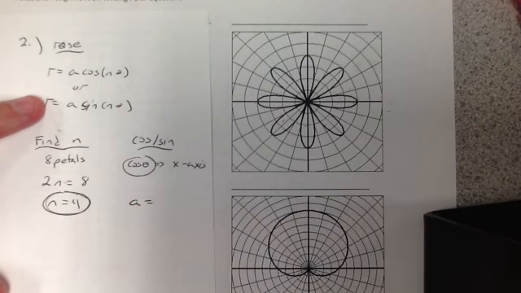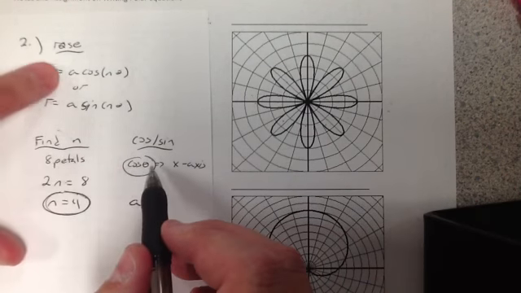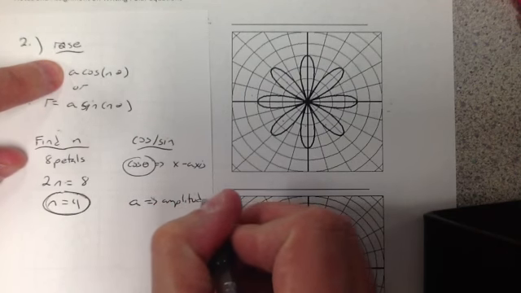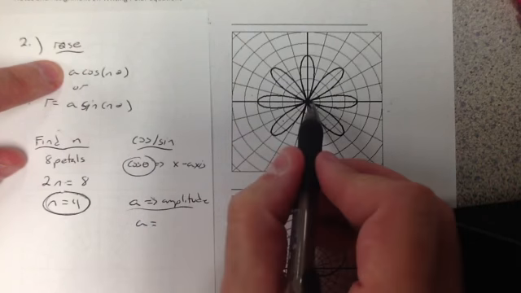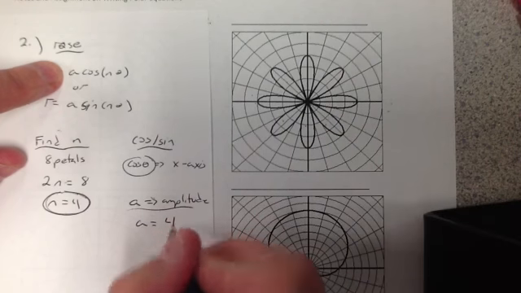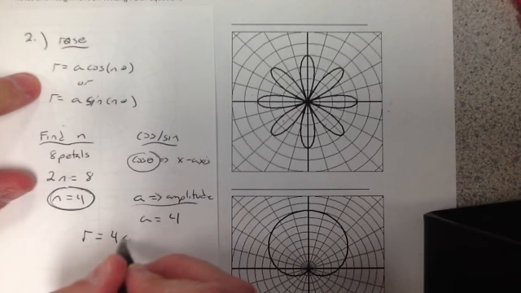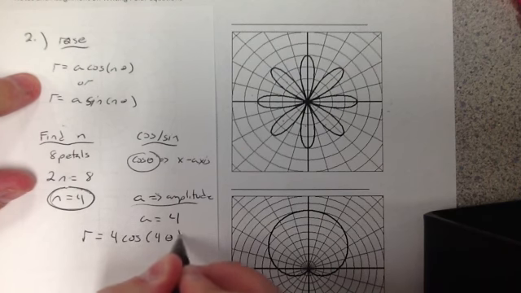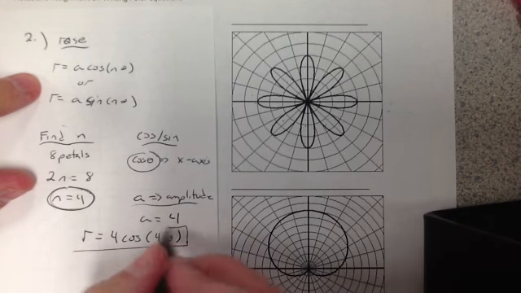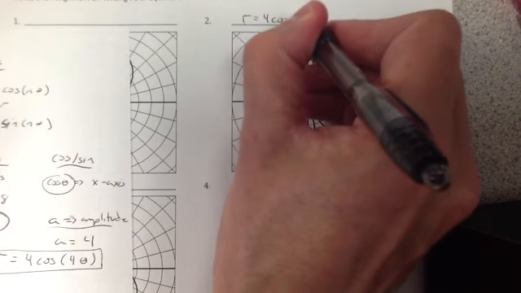A. Now, A is pretty easy to get. What's the furthest we travel out? Remember, the biggest cosine could be is 1. This is my amplitude. Remember, A is the amplitude. Normally the amplitude is 1, but how far out do I go the furthest? 1, 2, 3, 4. So A is 4. So my equation for number 2 is r equals 4 cosine 4 theta. And there's our answer. R equals 4 cosine 4 theta.